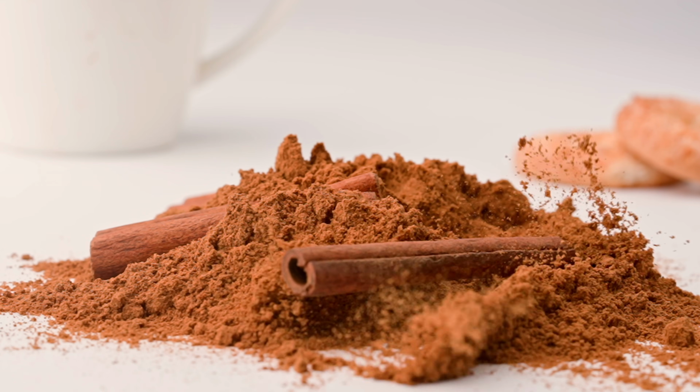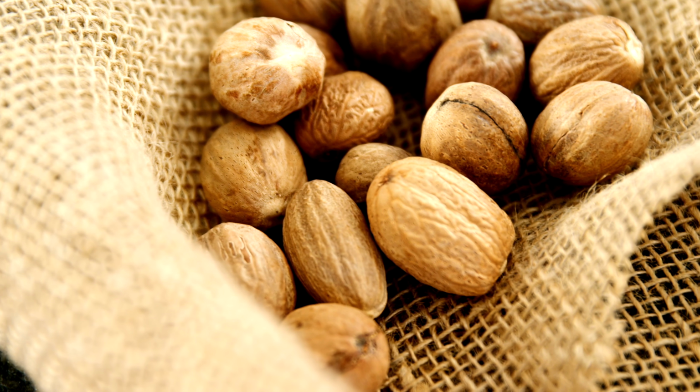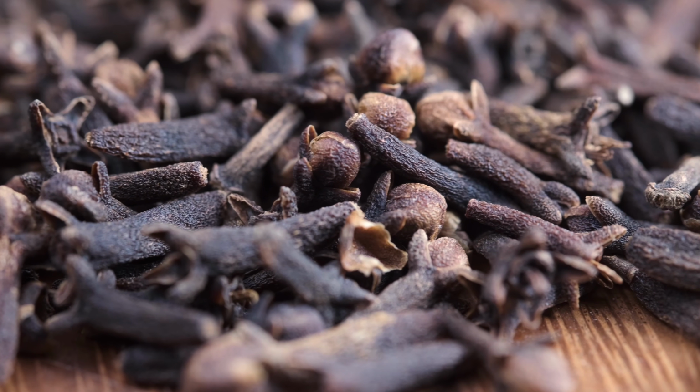One cheat that a lot of folks like to use to hide that alcohol burn is to add warm spices in secondary, like cinnamon and nutmeg and clove. Those spices kind of enhance but disguise that alcohol flavor, and so you're noticing the spice more than you are the burn from the booze.